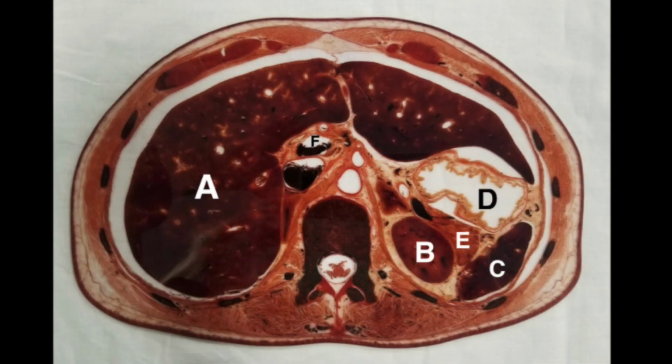This image is a transverse cross-section cut higher up in the abdominal cavity. The structure labeled A is the liver because it is a large red structure taking up a large portion of the abdominal cavity. The structure labeled B is the kidney because it is located posterior to the stomach and the pancreas. The structure labeled C is the spleen because it is under the stomach. The structure labeled D is the stomach.